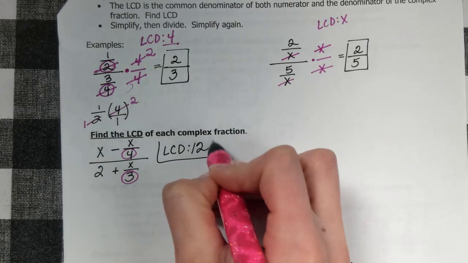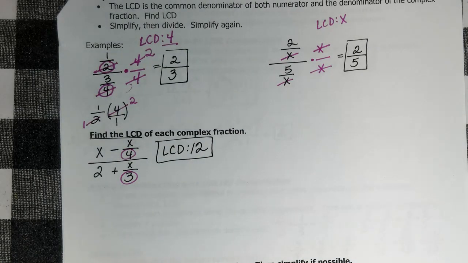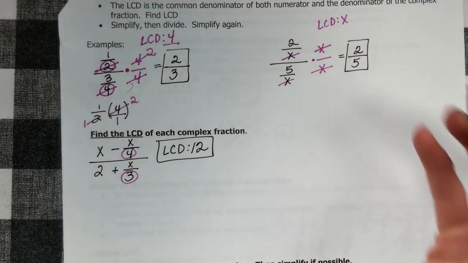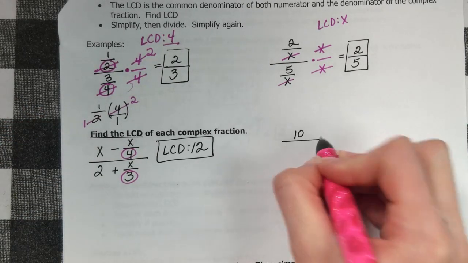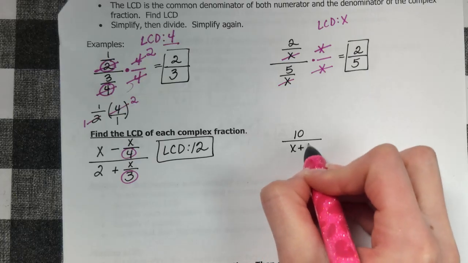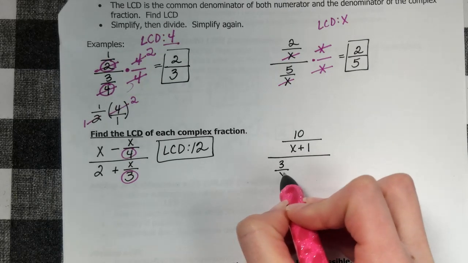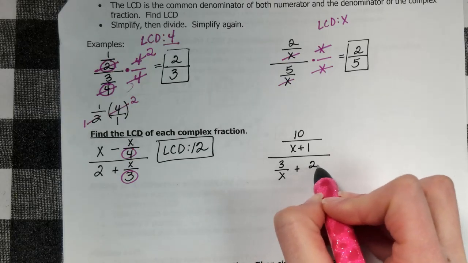All right. Step 1. You can do step 1. You can find a common denominator. Okay, that's all we're doing right now. Okay, so if I give you 10 over x plus 1, and that is divided by 3 over x plus 2 over 5.